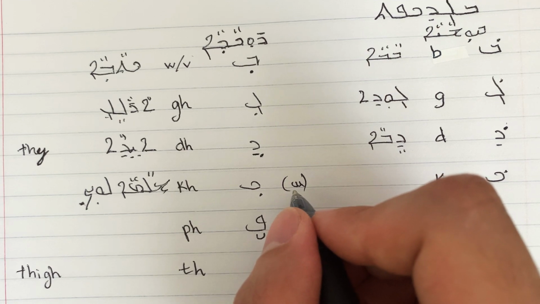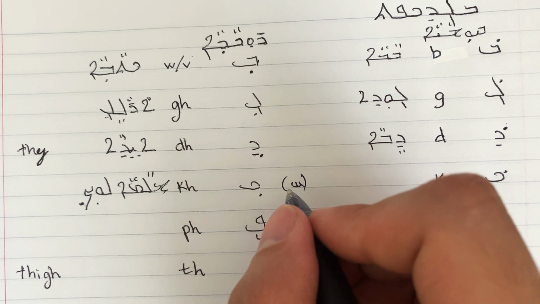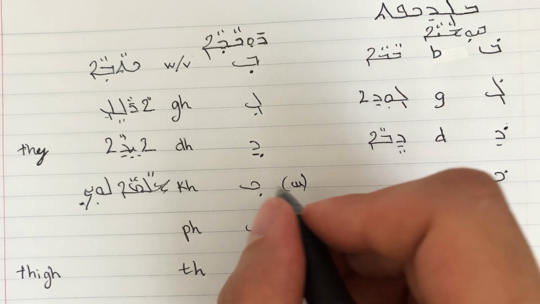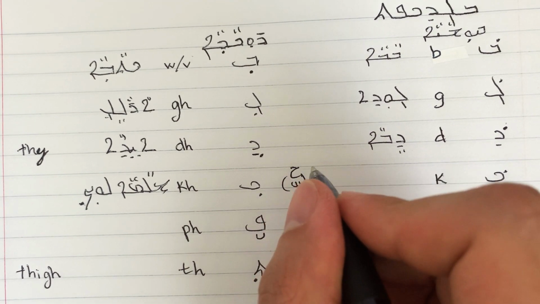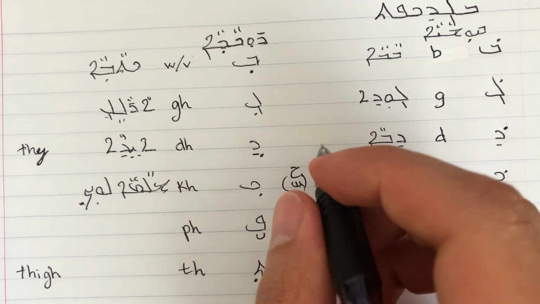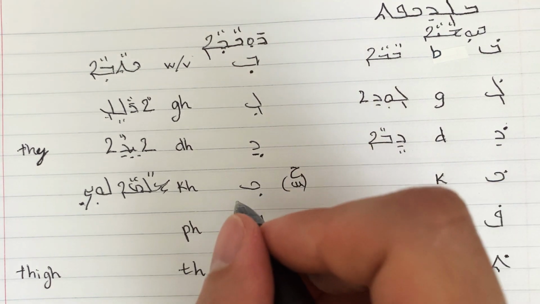But in the older Aramaic, these had a different sound. This one would be equivalent to the Arabic kha. But never mind that for now.